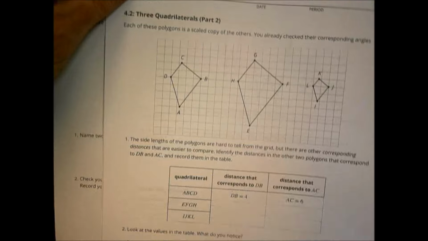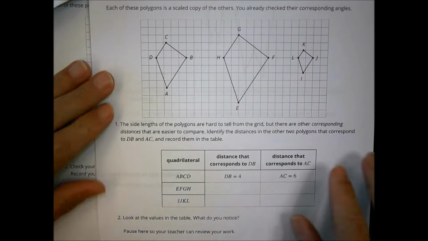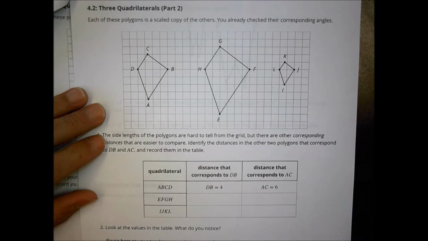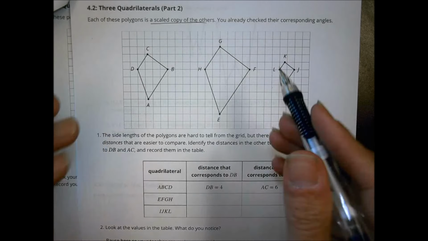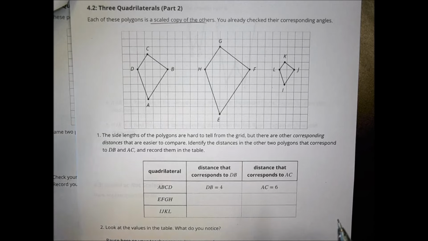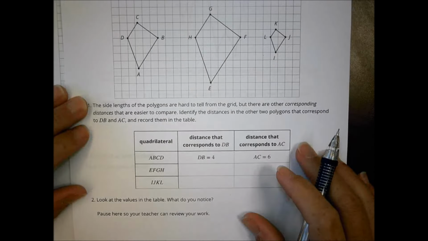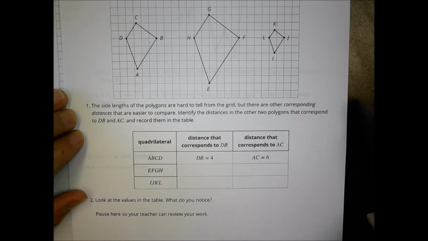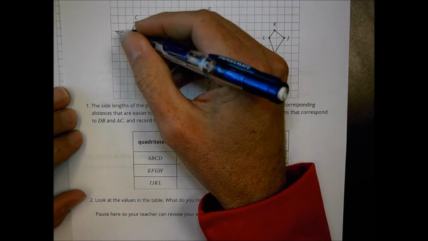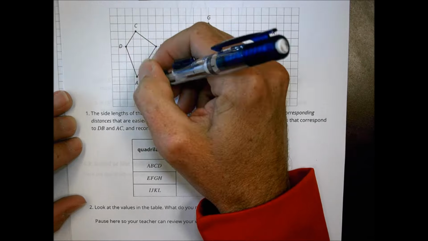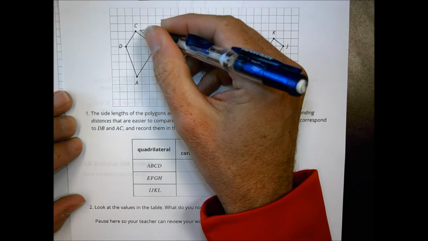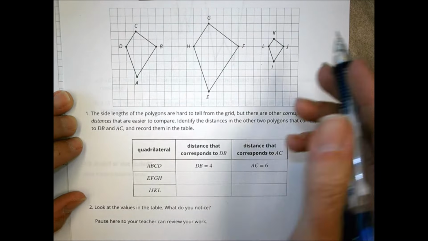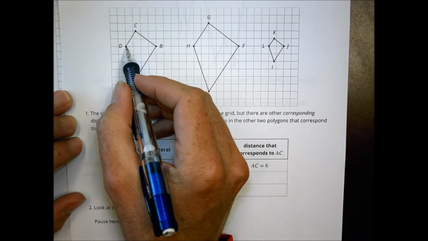When you went to the next page, we were looking at a similar set of shapes, and they said once again that these are a scaled copy of the others, and we'd already checked the corresponding angles. Then we moved to start looking at the distances. But because these lines are on diagonals, it's hard to tell how long they actually are. I could maybe use a ruler to figure that out, but in this case, I wanted to use the lines across.